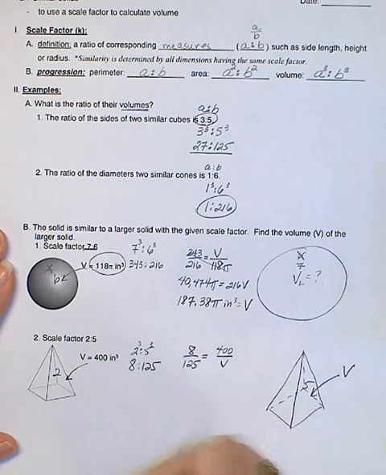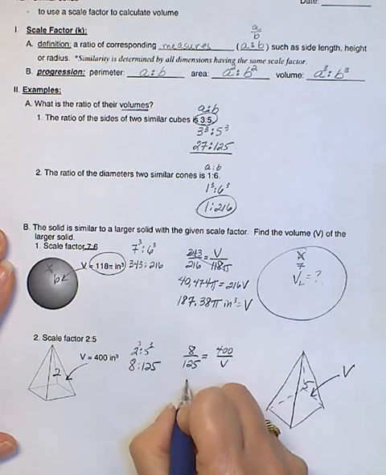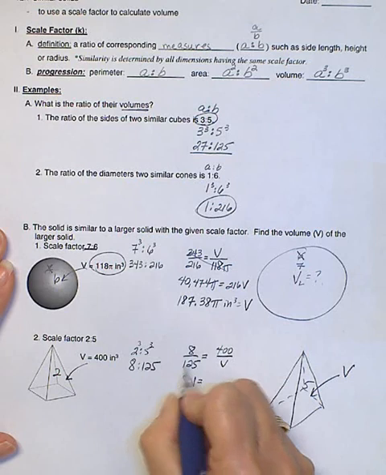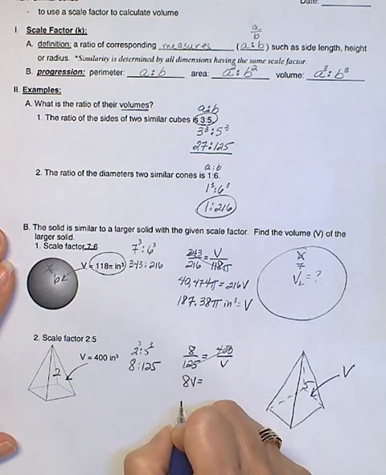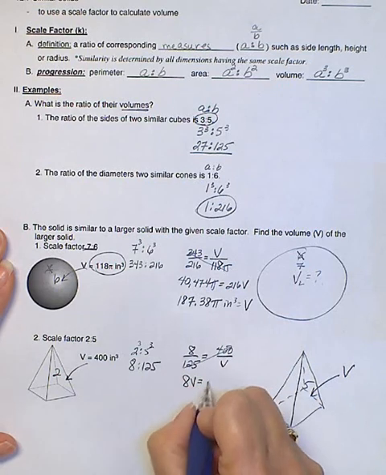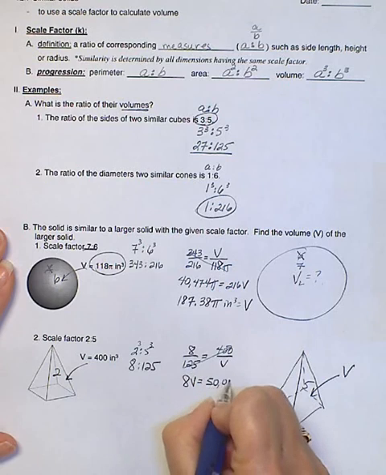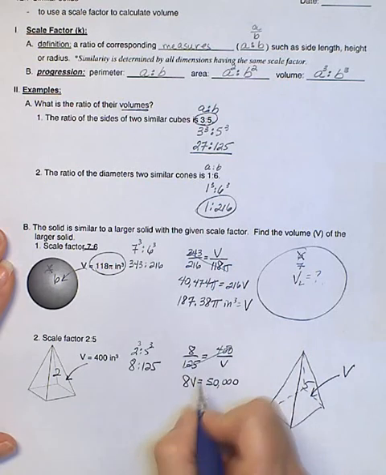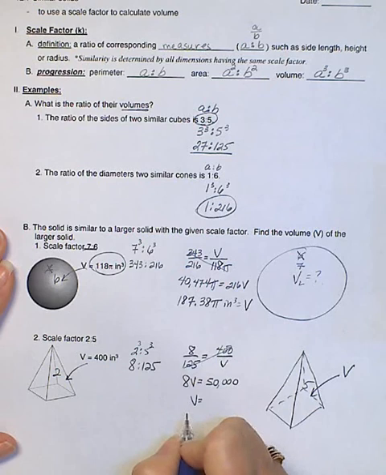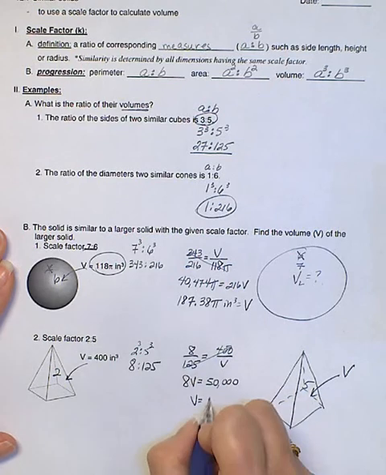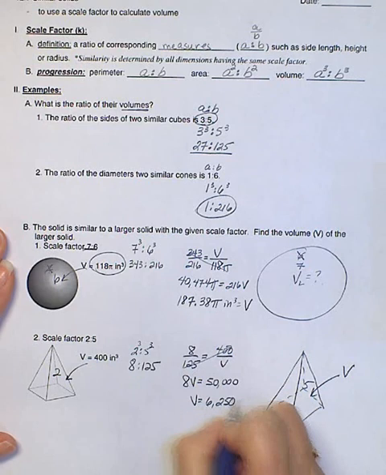So we're going to cross multiply. So 8 times V equals 125 times 400, which is 50,000. Divide by 8, and our mystery volume, the volume of this larger pyramid, is 6,250 inches cubed.